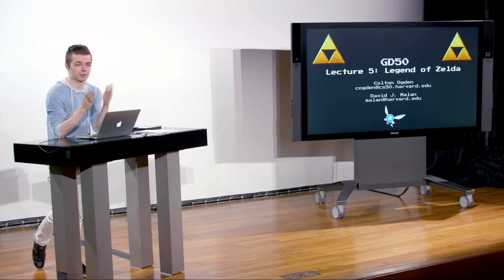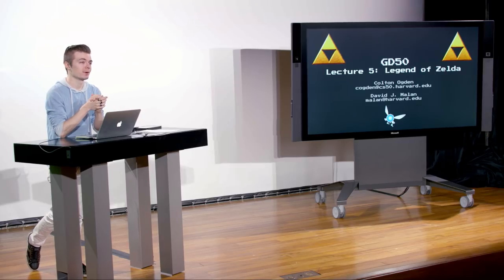Today's topic is The Legend of Zelda, as you can see on the screen there. Very iconic game. Last week we did Super Mario Brothers, which is arguably the most iconic video game of all time. Legend of Zelda is a close contender. Even now, just like with Mario, they're producing very wonderful games.